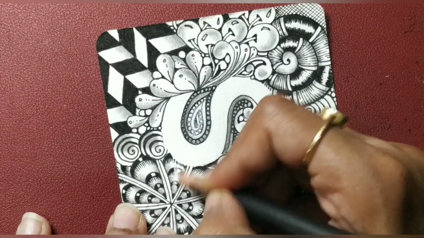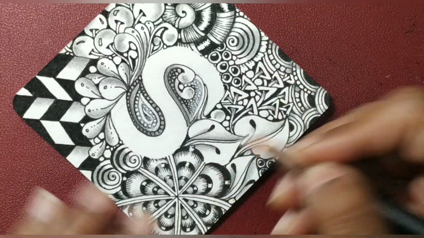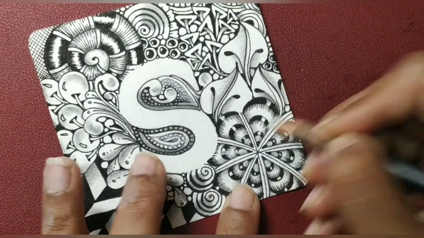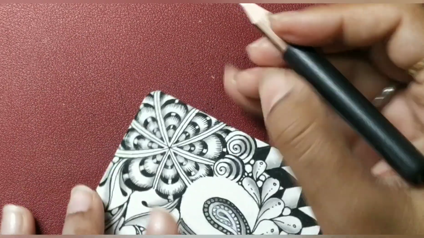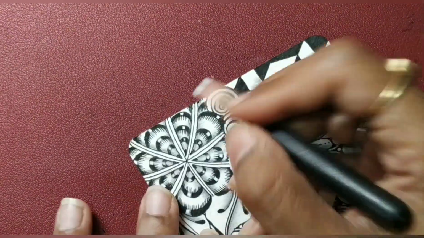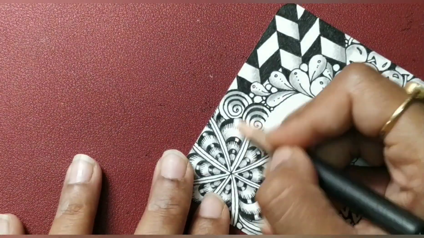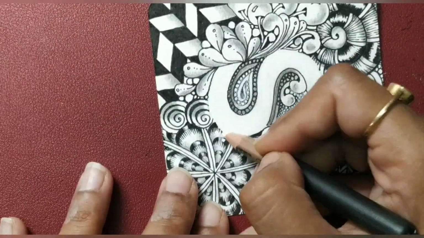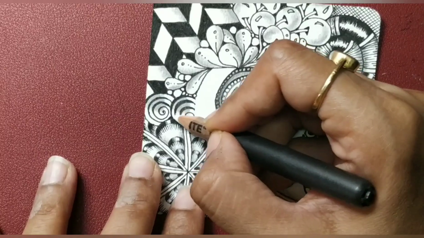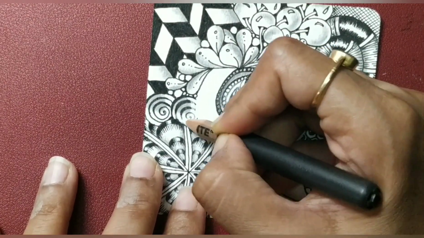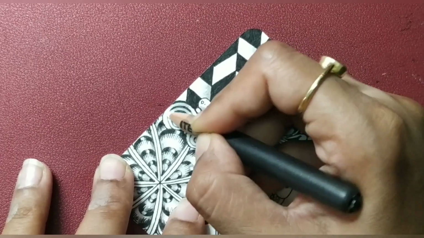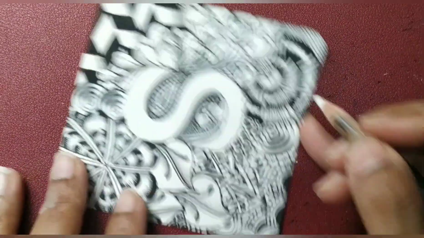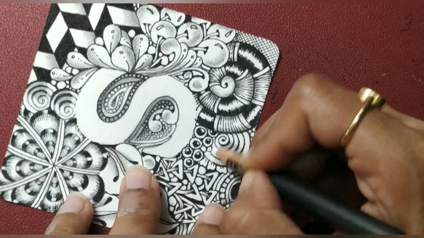The centers, there is already a highlight. I'm just redoing with my chalk to highlight it a little more, and it will show only when the center is white. That's why it's important that you don't blend too much. The other side of printums can be highlighted with your white chalk like this, wherever they are.